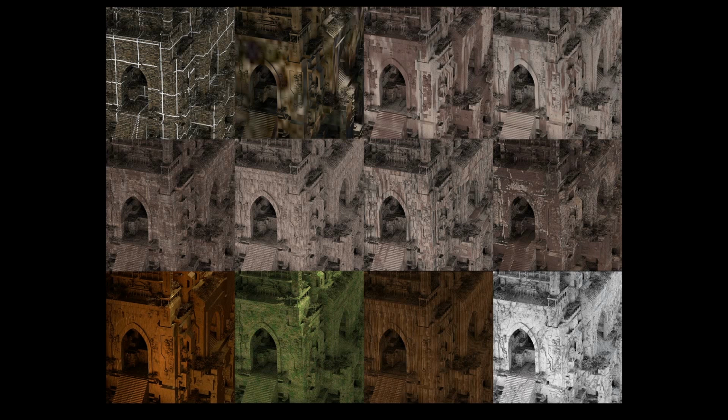So here I've rendered out all of the main kind of materials that I could think of, including wood and grass and gold and marble and different types of brick and stone.